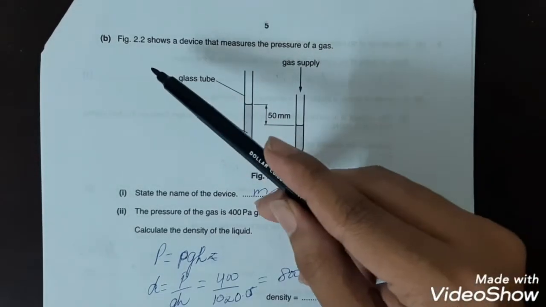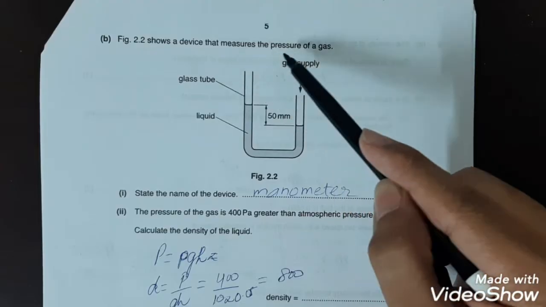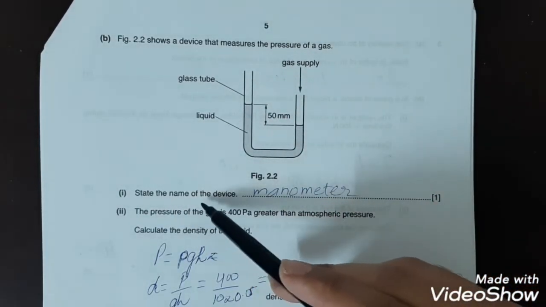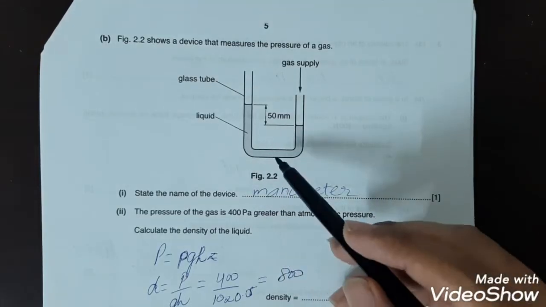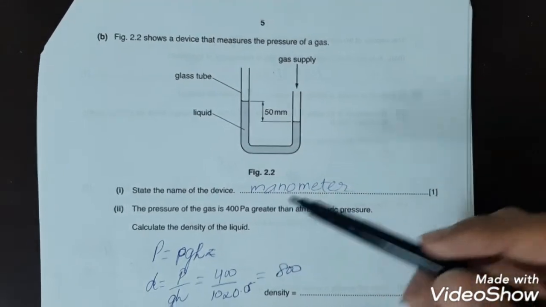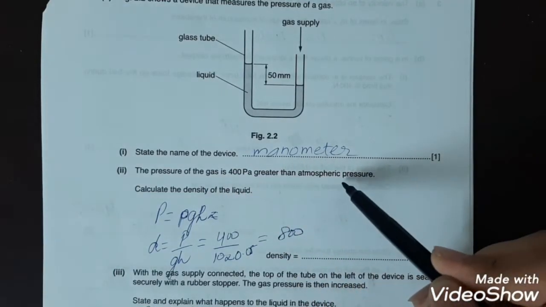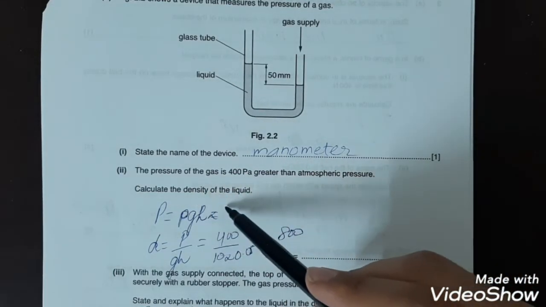Part B states figure 2.2 shows a device that measures the pressure of a gas. So this is the device, and part 1 states state the name of this device. So this device is a manometer. Then part 2 states the pressure of the gas is 400 pascals greater than the atmospheric pressure. Calculate the density of the liquid.